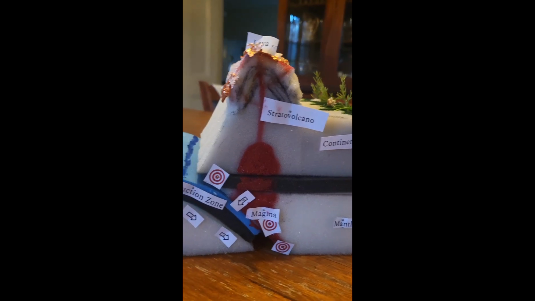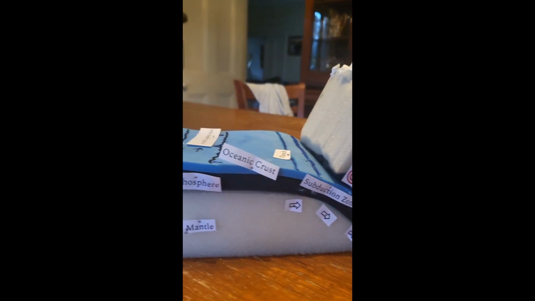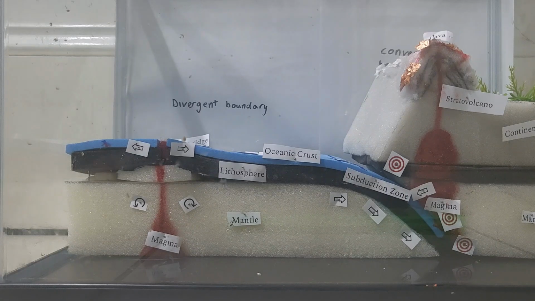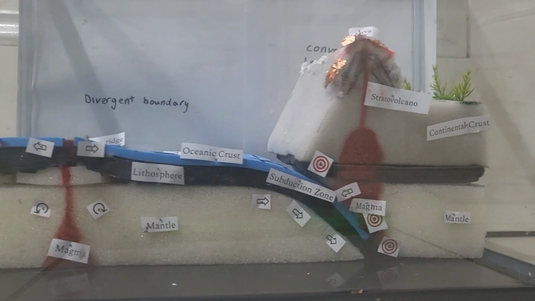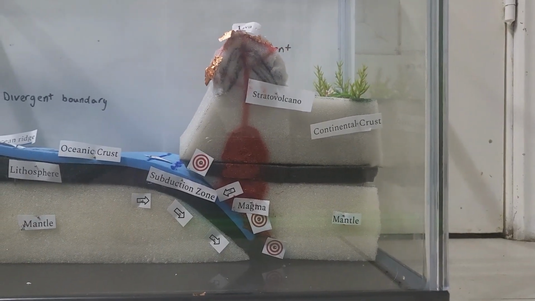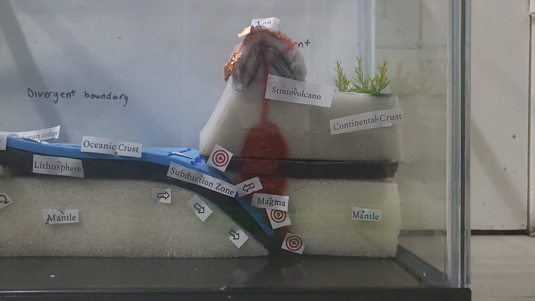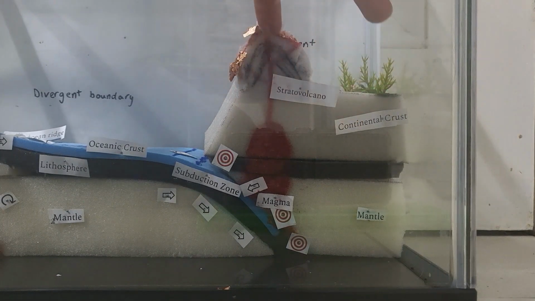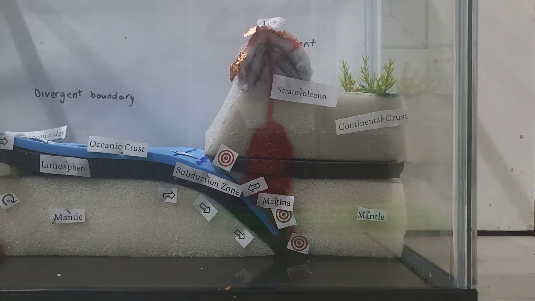Limitations. The scale and representation. The model is a simplified representation of the true processes of oceanic-continental convergence zones, designed for clear visual concepts of the characteristics of the boundaries, so the scale of the tectonic crusts and other aspects in regards to real-life tectonic plates would be inaccurate.